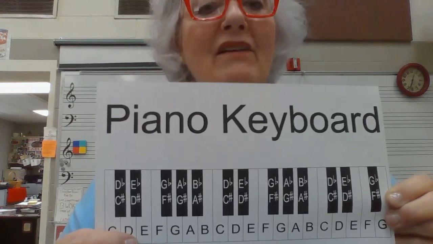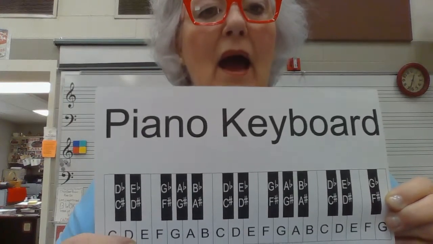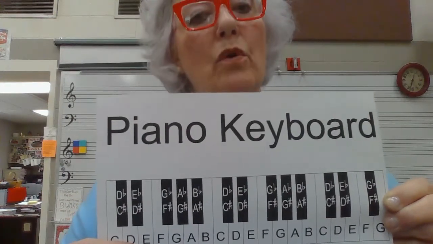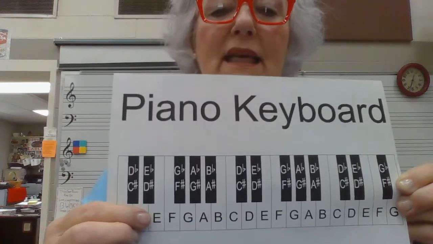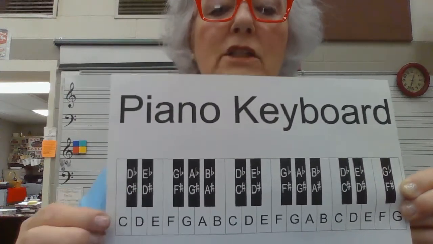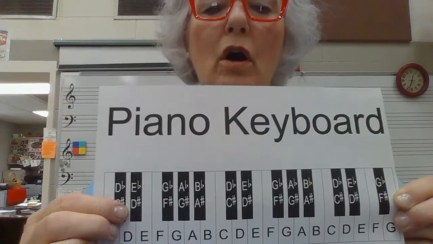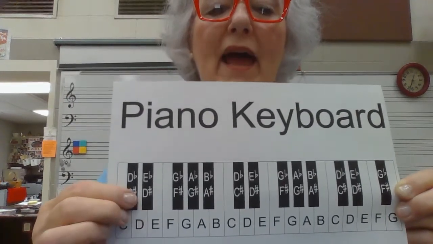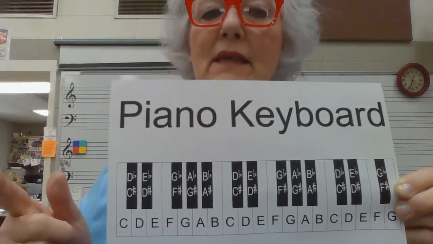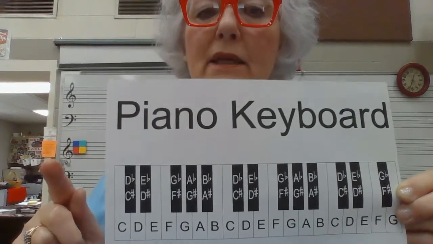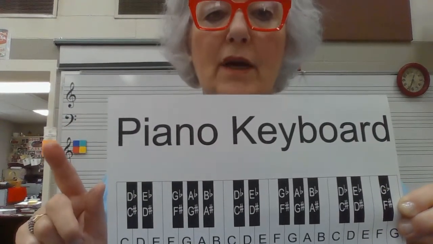So C, C sharp. Then if I go to D and I lower it, I flat it, okay? I lower it to the left, a half step. So D flat. So each one of these, C sharp, D flat, same pitch, different letter names.